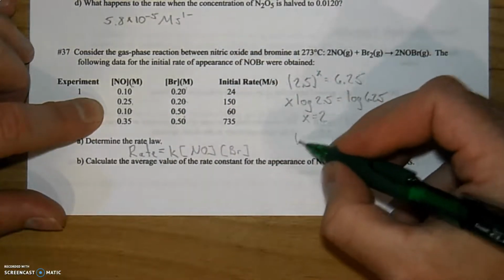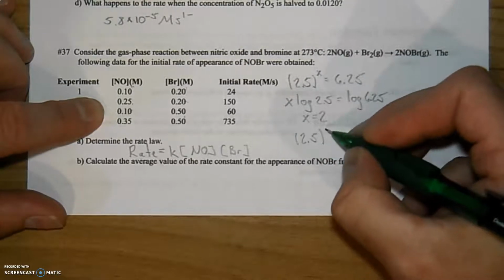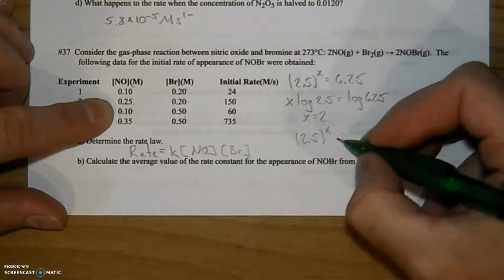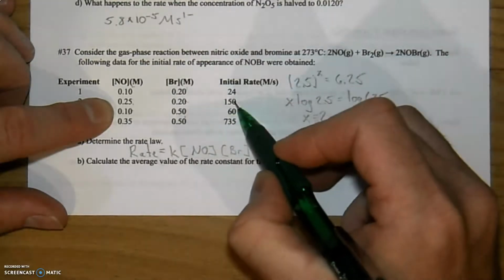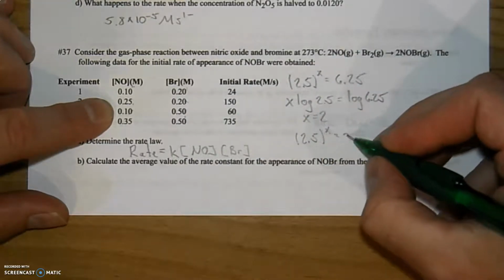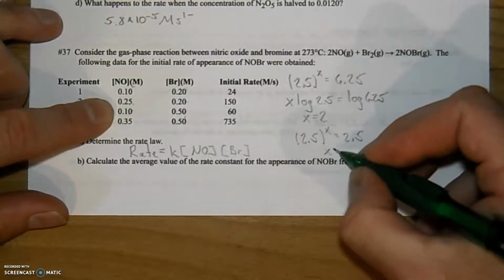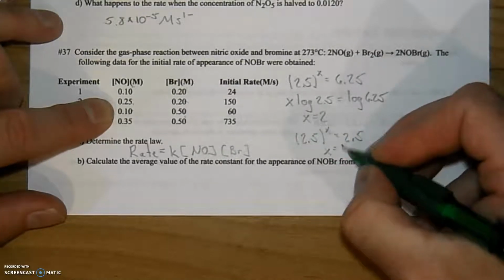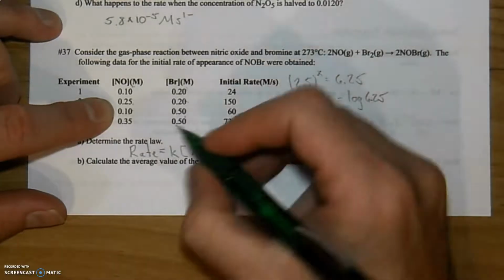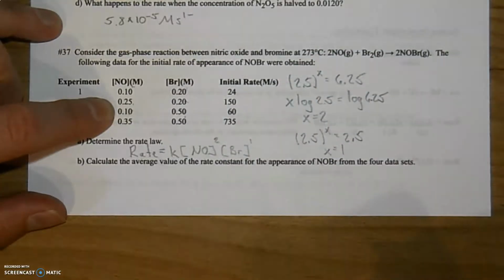I'm going to have 2.5 divided by x, and it is going to be equal to, taking 150 divided by 24, it's going to go up by 2.5. And therefore x is going to be equal to 1. So the coefficient values for that are going to be 2 and 1. Problem solved.